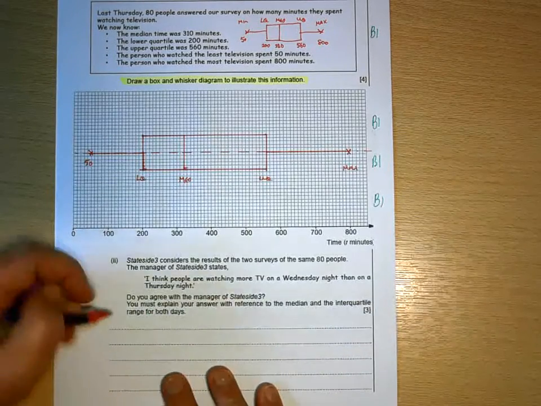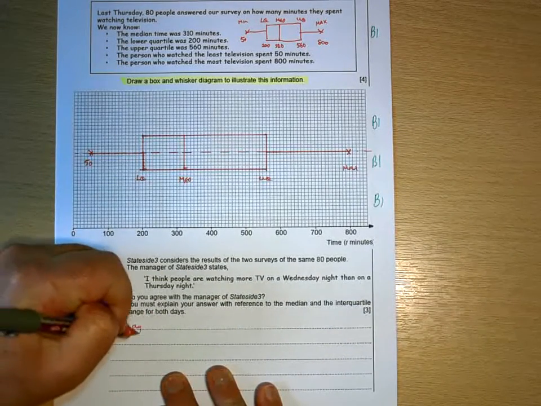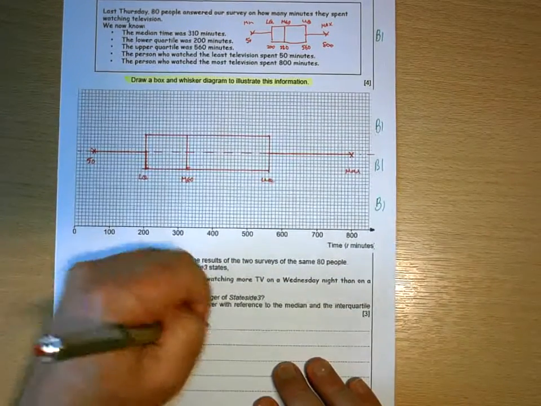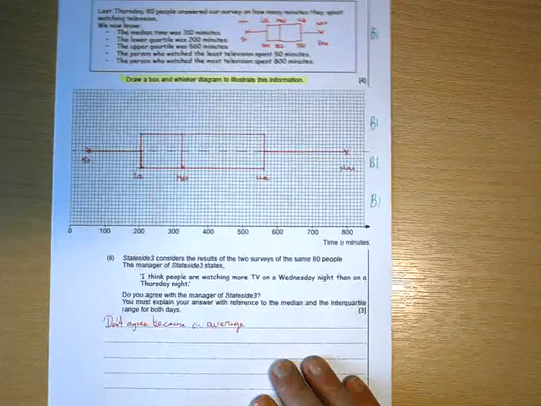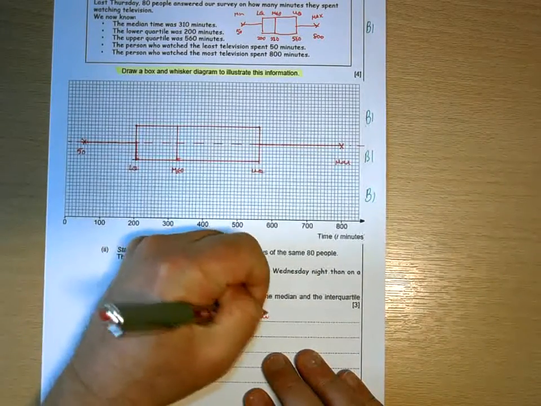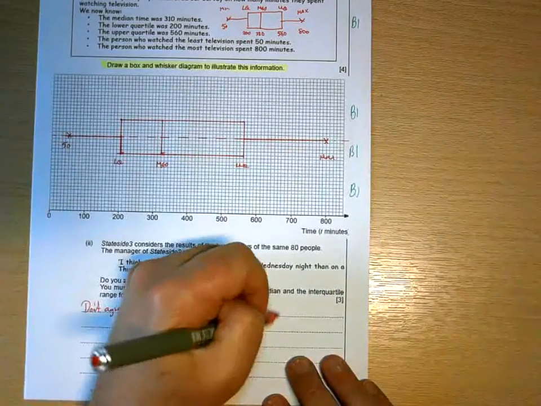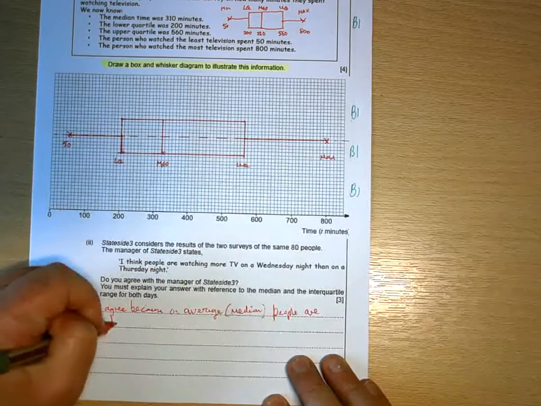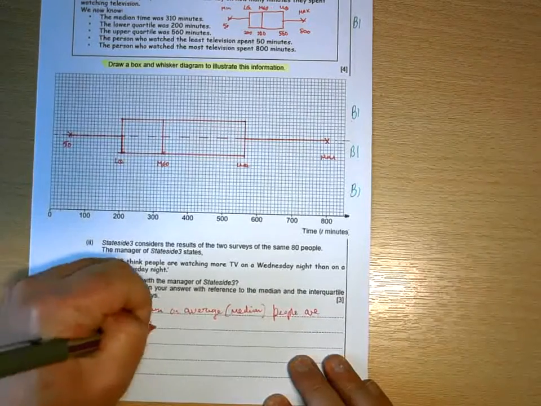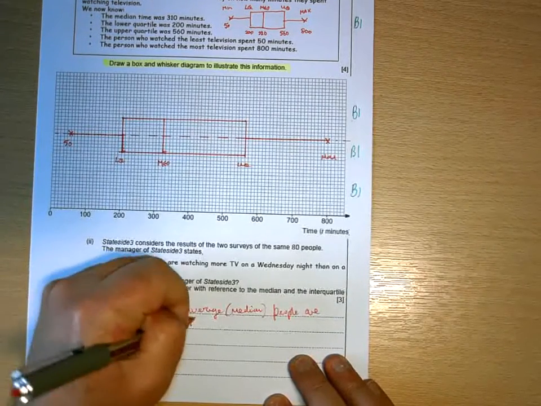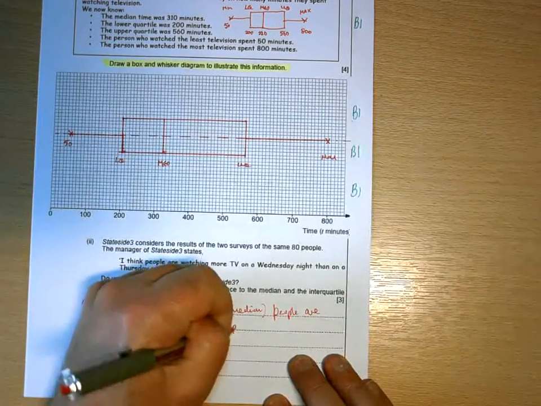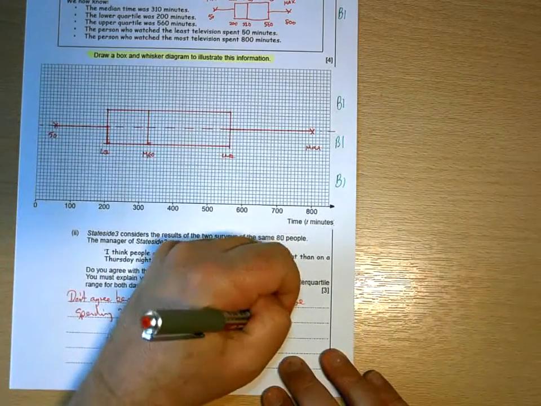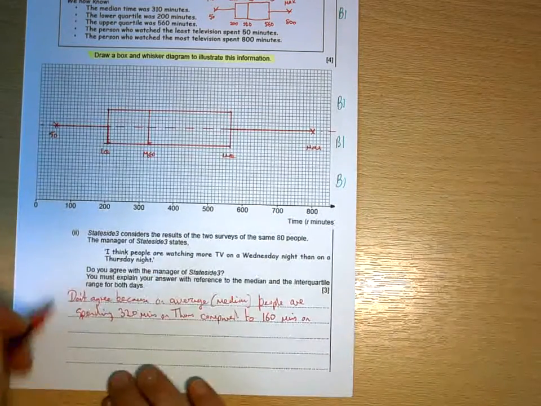So you don't agree because on average (and we're going to say in brackets median, because that's the average we're talking about), people are spending 320 mins on Thursday compared to 160 mins on Wednesday.